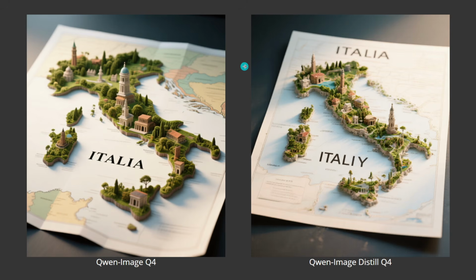Now for a situation where the base model is just a lot better than the distill model. This was an image I found on ChatGPT, and then I put the prompt in to recreate it in Qwen-Image. Right away, the regular model is just more crisp in how it's putting out the details for the small items. This one is just a little bit blurry, and the lines just aren't as straight. And then obviously the thing here is supposed to say Italia, which it does on the regular model.